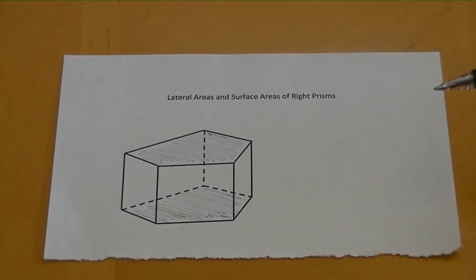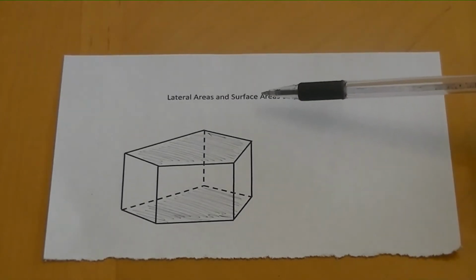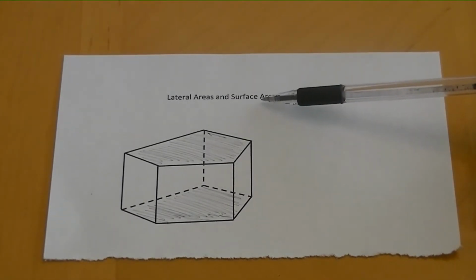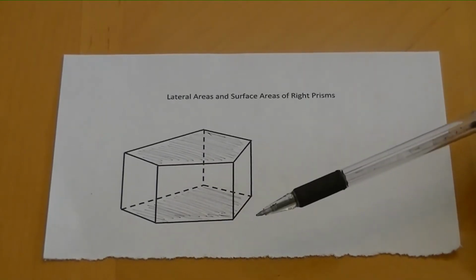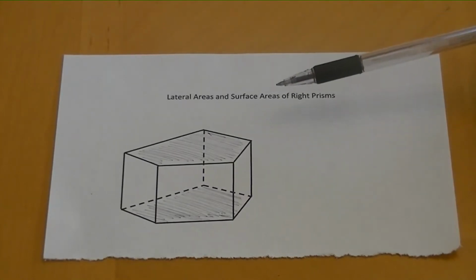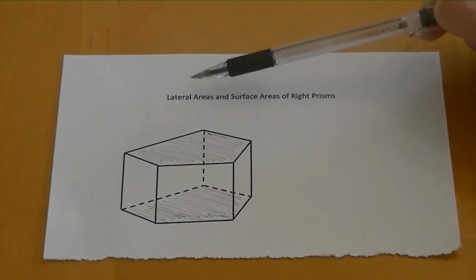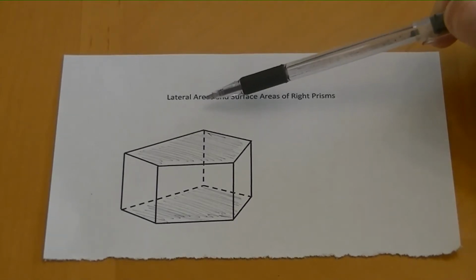So we're beginning our chapter on surface area. First thing to discuss is what surface area means and what lateral area means. Surface area means that we're getting the area of every surface on a three-dimensional object and adding them together, the total area of all surfaces. Lateral area means we do not include the bases.